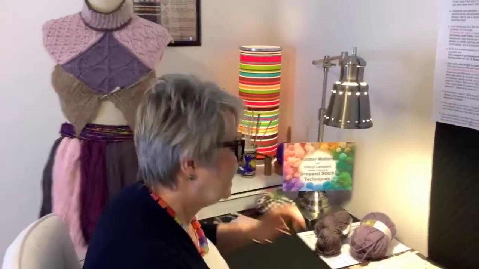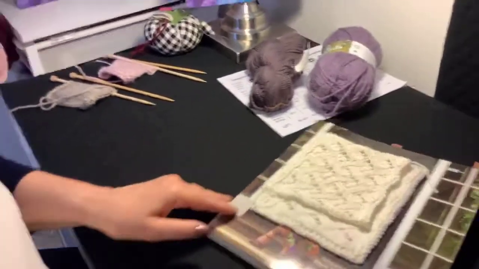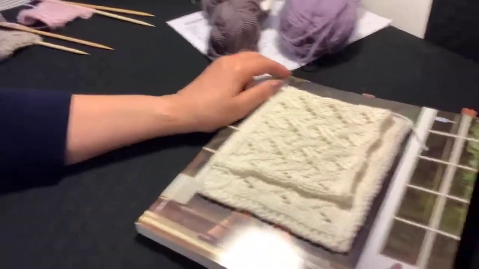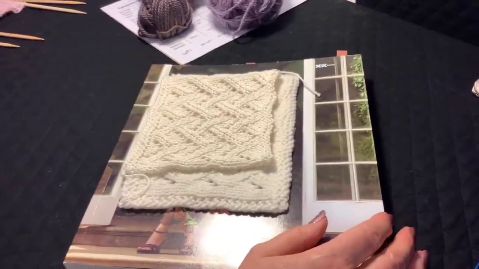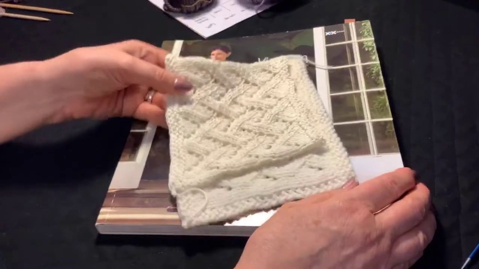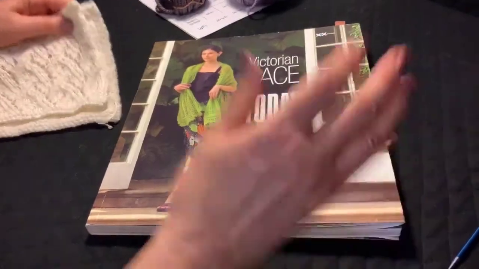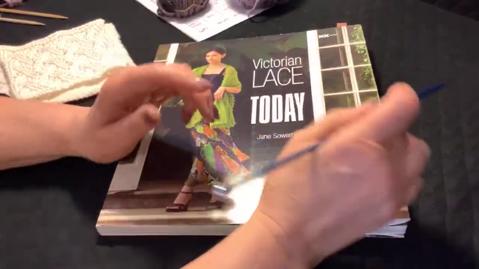So let's get on with the two topics for today. And I'm going to ask the camera to turn to the desk so that we can see what we're doing. Before we actually start on today's topic, which is all about drop stitch techniques, I want to talk a little bit about yarn substitution. So maybe you have a pattern, and maybe you don't want to do it in the same yarn as described in the pattern.